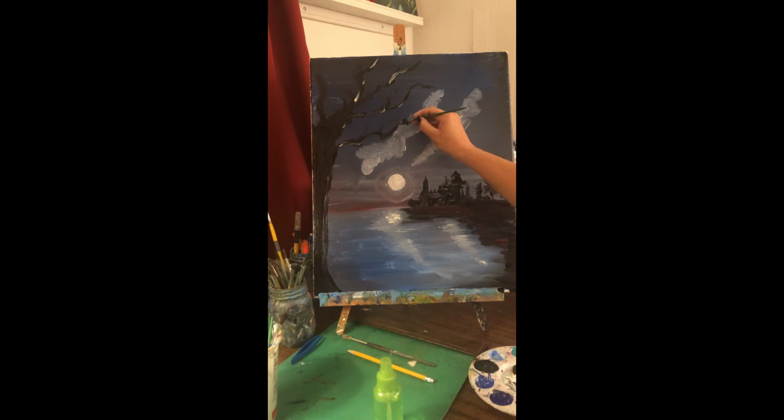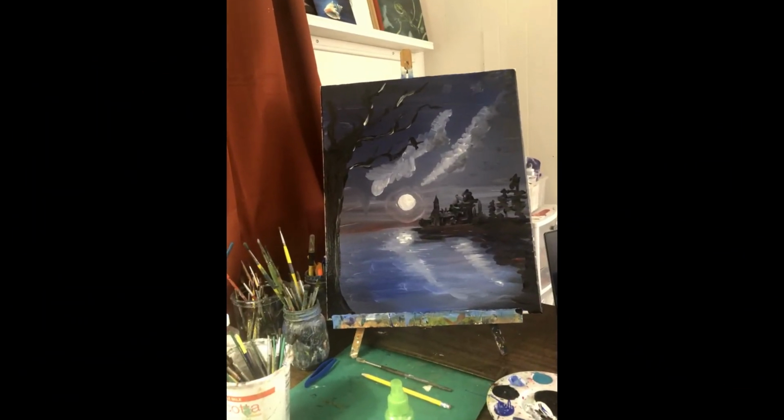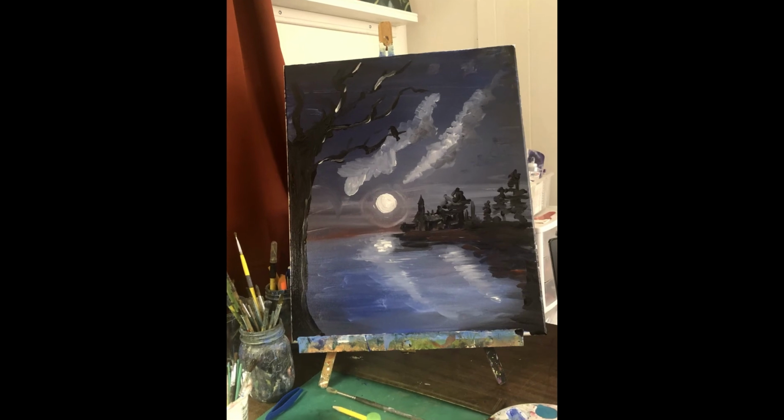I added a raven to one of the branches of my trees to give it more of that spooky feeling. Here's my finished painting. I think I'll title it Nevermore.